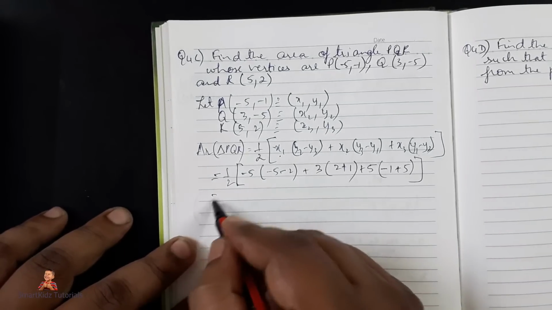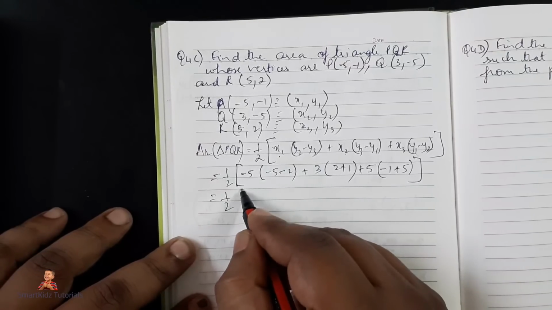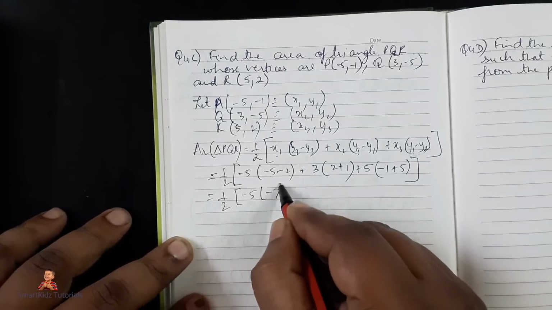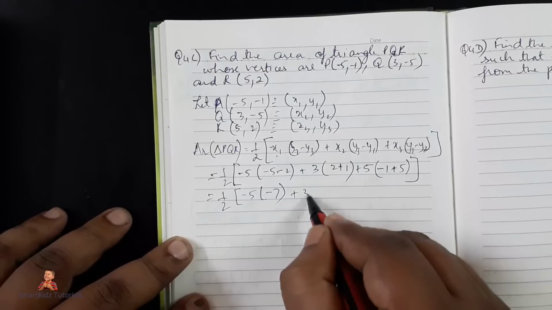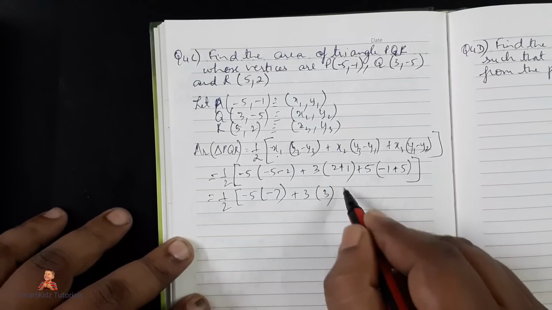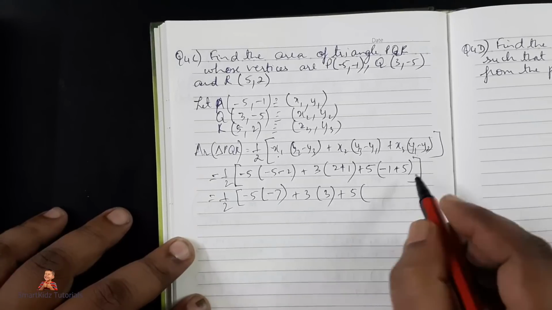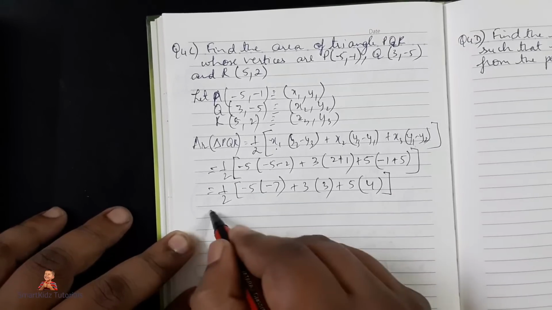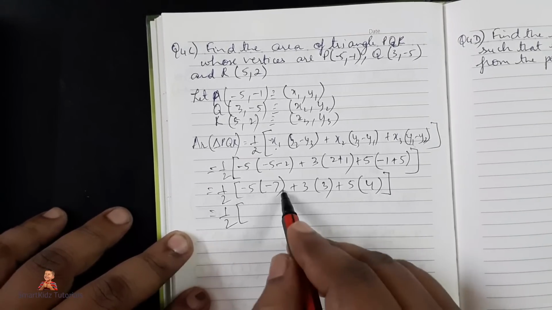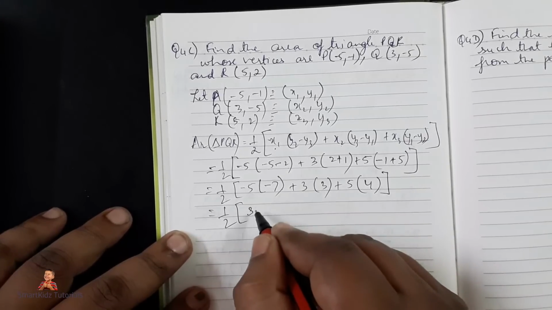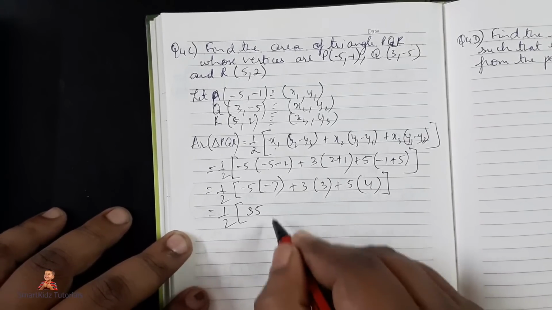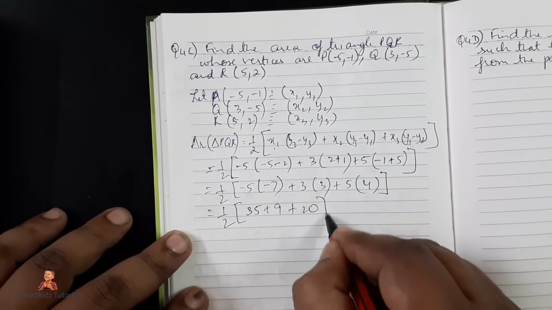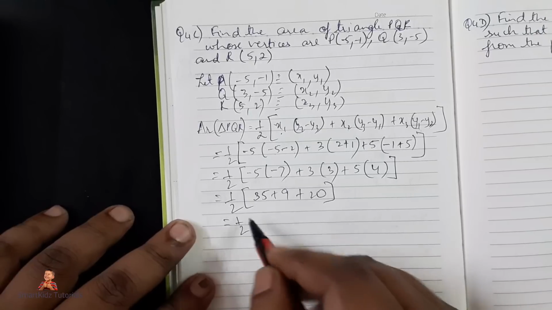Okay, now we'll open the bracket. Half, minus 5 and minus 2 gives us minus 7, plus 3, 2 plus 1 gives us 3, plus 5 into minus 1 plus 5 gives us positive 4. Then half, minus 5 into minus 7 is positive 35. 3 into 3 is 9 and 5 into 4 is 20. Close the bracket.